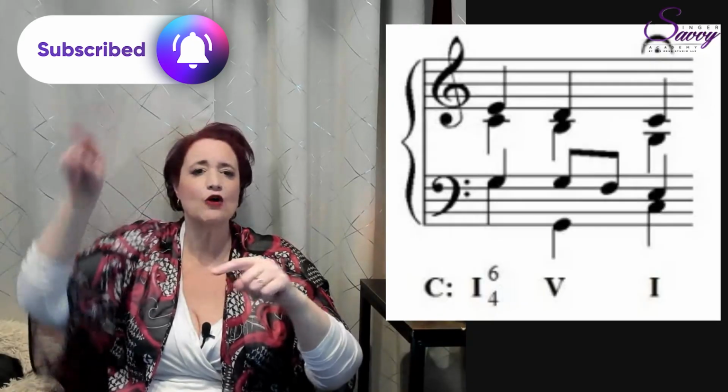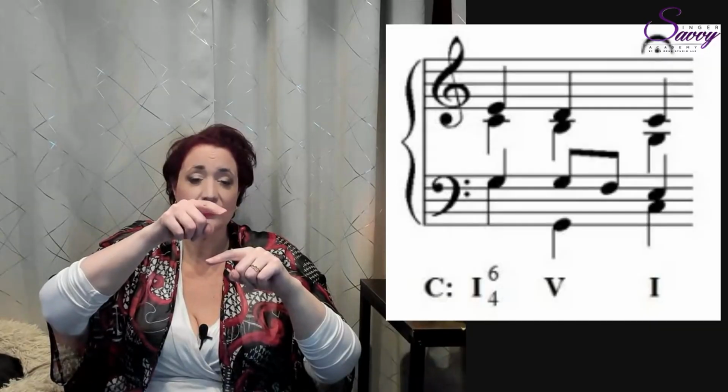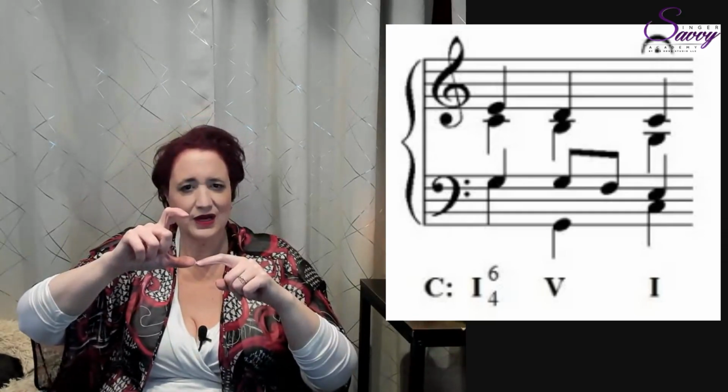And if you go from the G on the bottom to the C, just above it, below the E, that is the interval of a fourth. So when we're talking about 6/4, we're talking about the intervals that create the stacking of that chord.